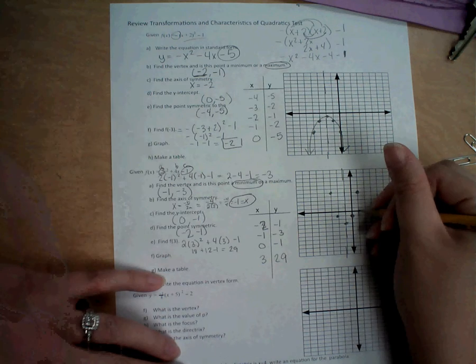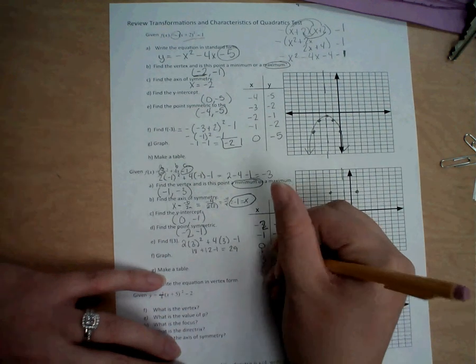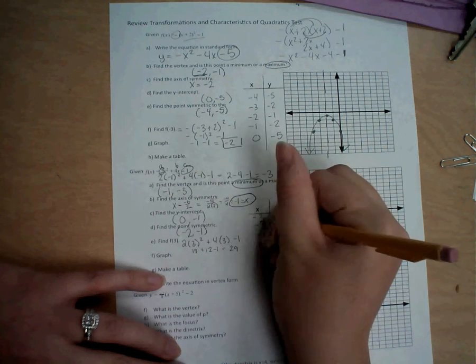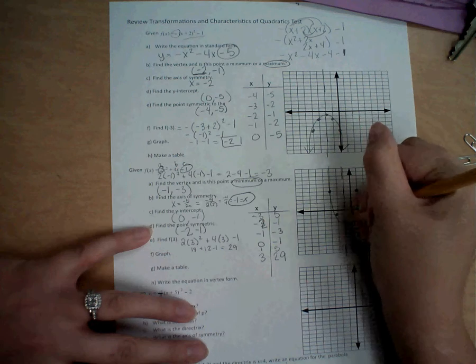That points at 1, 5, and negative 3, 5. And there is the graph of this quadratic.